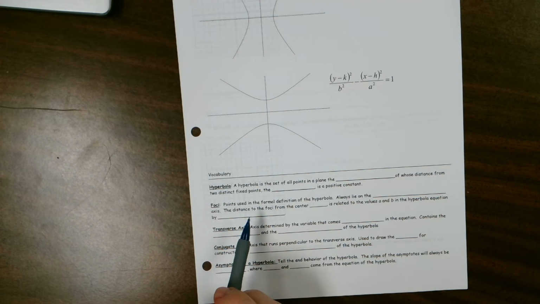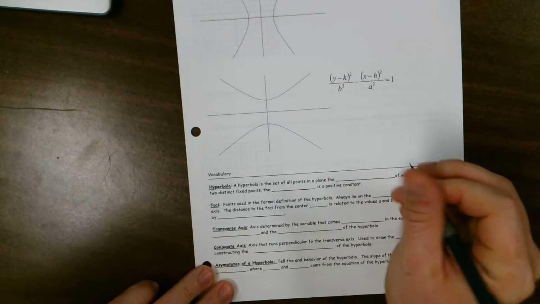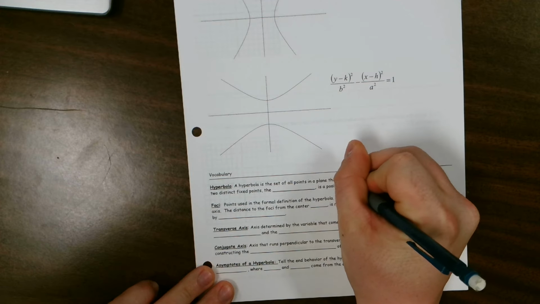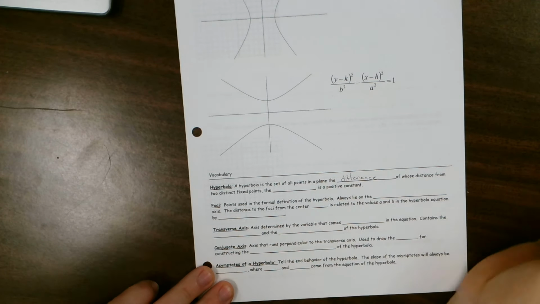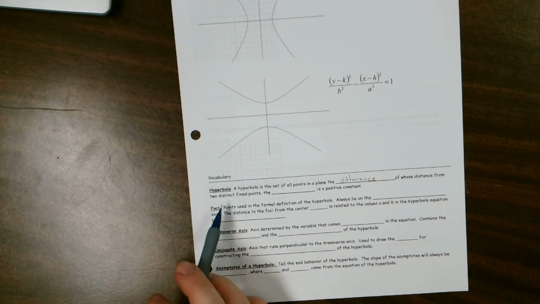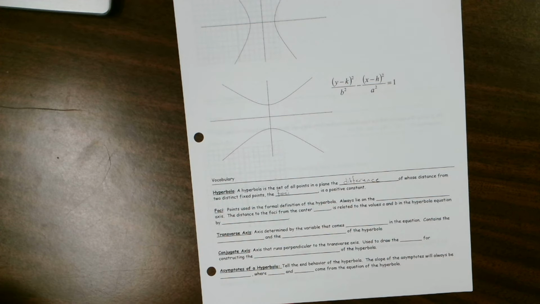But first things first, the definition of a hyperbola, very similar to the definition of an ellipse, except that a hyperbola is a set of all points in a plane whose difference of the distance from two fixed points, the foci, remains constant. If you recall, the definition of an ellipse was the sum of the distances to two fixed points, the foci, remain constant.